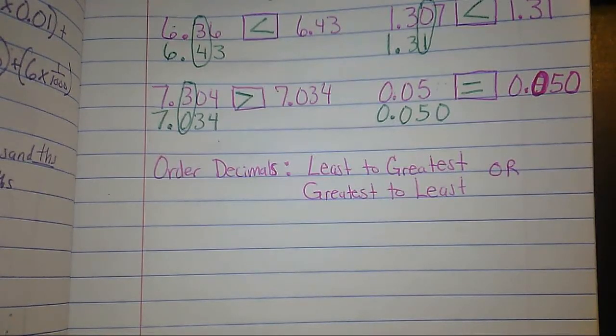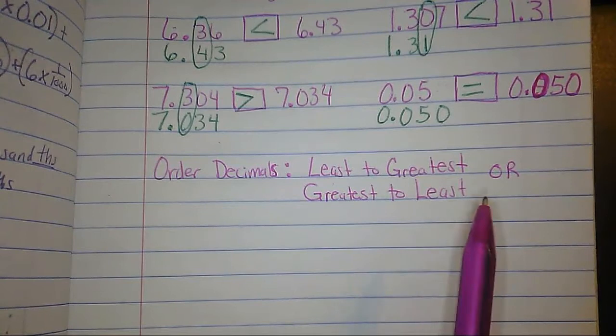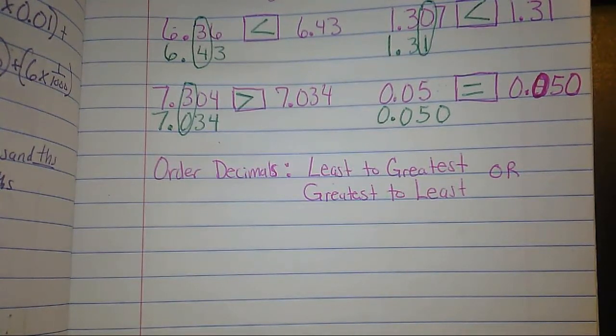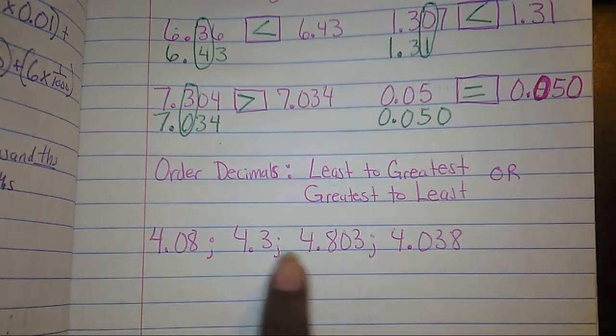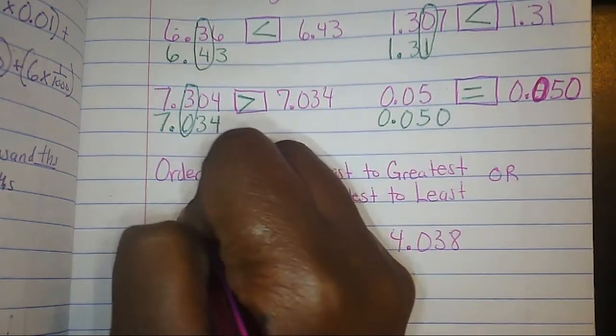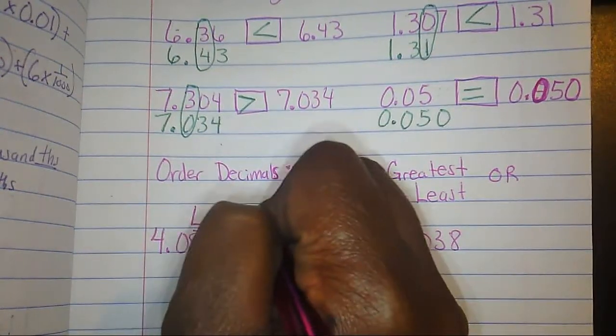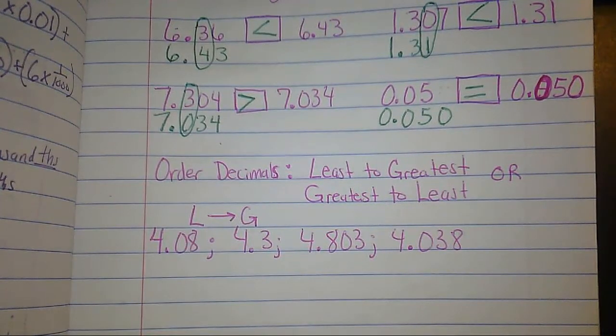Sometimes you will have to order decimals. You either have to order them from least to greatest or greatest to least. Let's go ahead and write some decimals down, and then we're going to order them. And we're going to order them from least to greatest, these decimals. So you're going to see a set of decimals pop up on your screen. And you remember, you can pause to write all of this down. Here is our set of decimals. We have 4 decimals here, and I need to order them from least to greatest. So I'm just going to write like this, least to greatest. So that's what my directions are telling me to do. So smallest to biggest, basically.